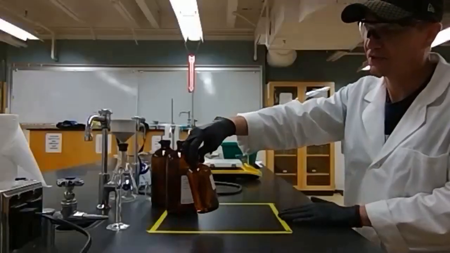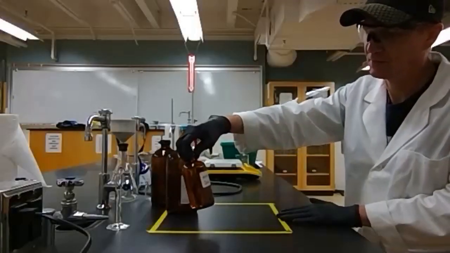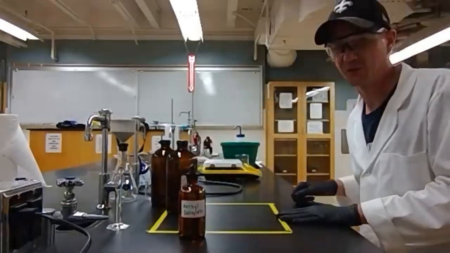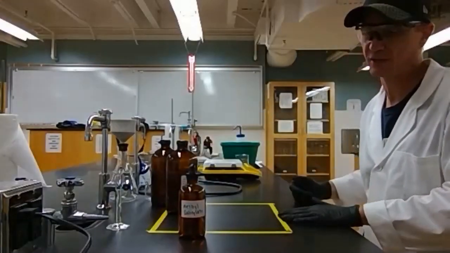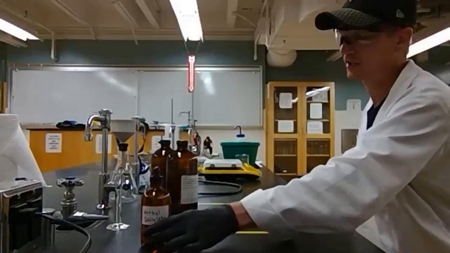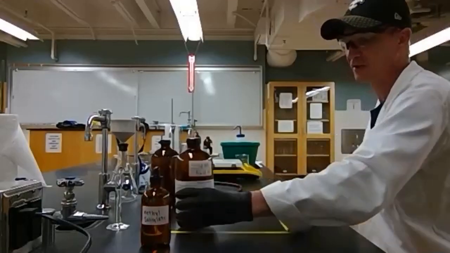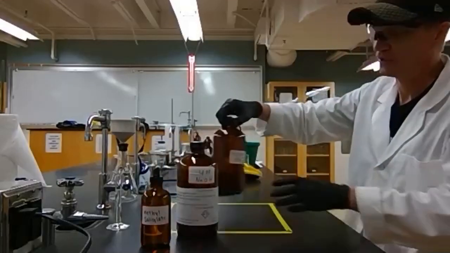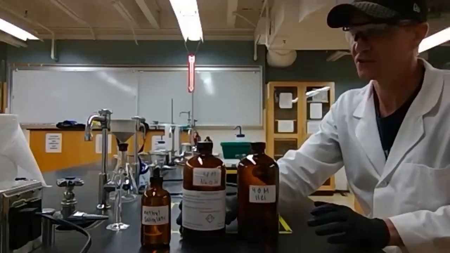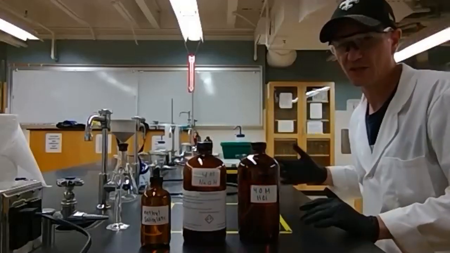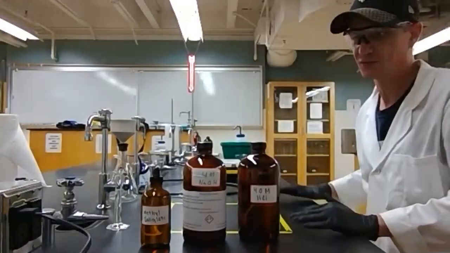For today's experiment, we will be doing the synthesis of salicylic acid from methyl salicylate. The point of this experiment is to determine the limiting reagent. So we will have the methyl salicylate, we will use sodium hydroxide, and we'll be using hydrochloric acid. Your job is to determine which one of these is the limiting reagent from the amounts that we use.